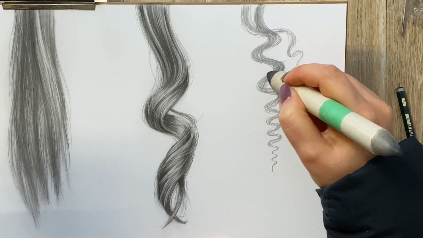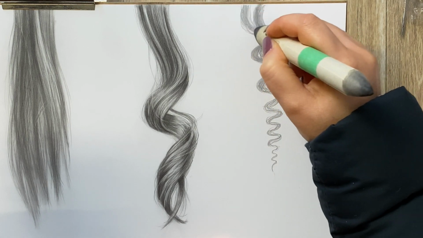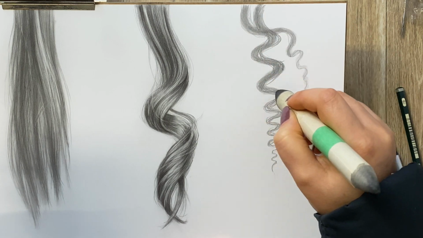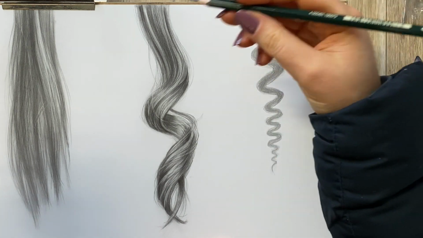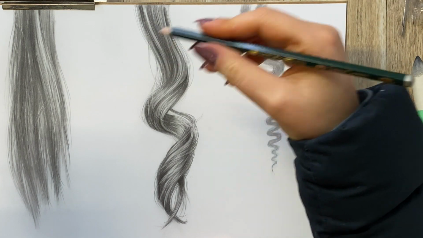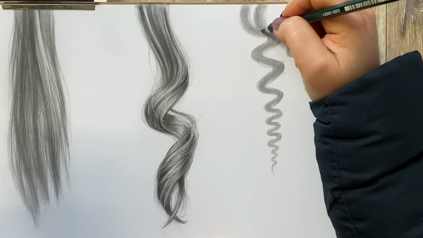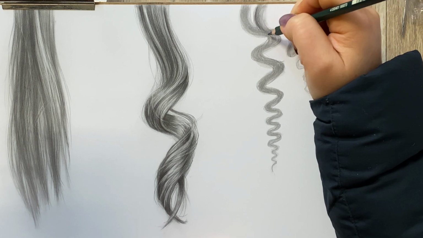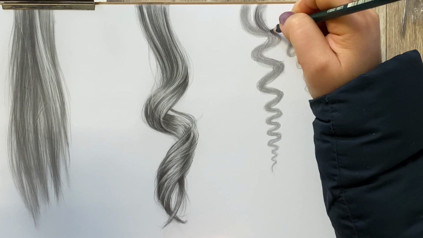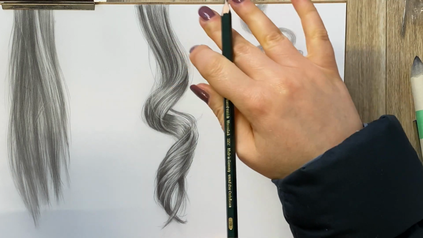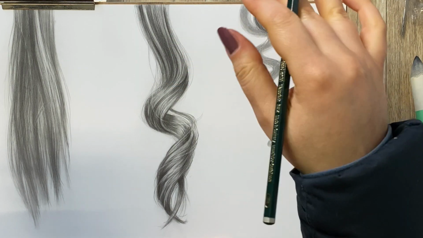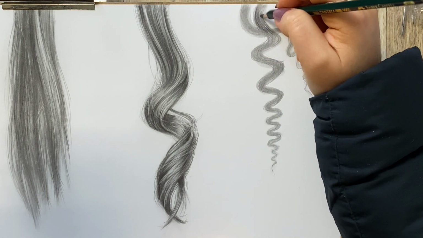Next, just like before, we want to soften it. Next, I'm gonna go for a softer pencil like 7B and go over some of the darker areas. Now, because this hair is quite kinky, each little bump, each little thing that protrudes would be catching quite a bit of light.